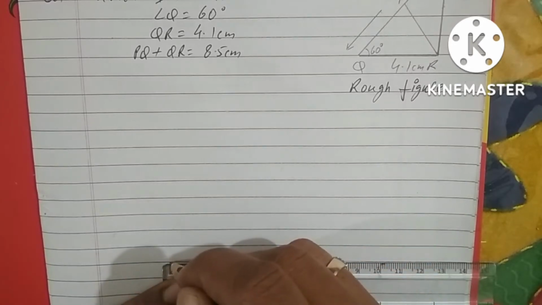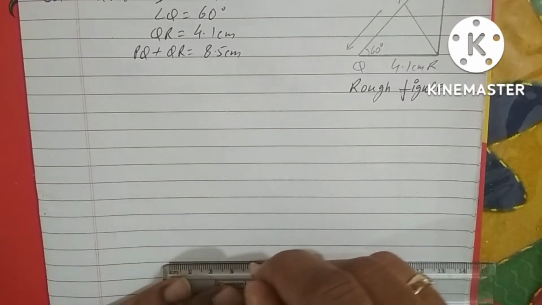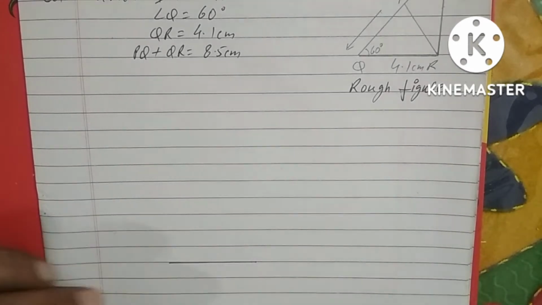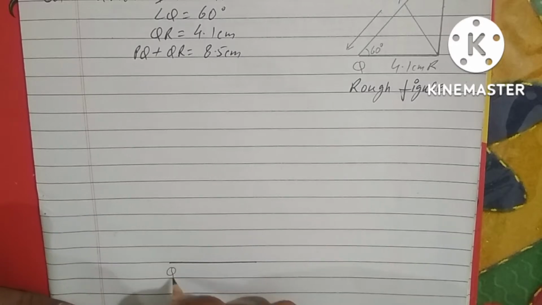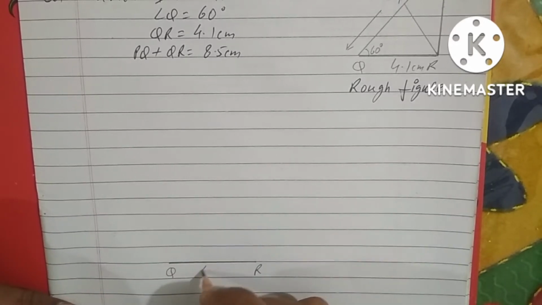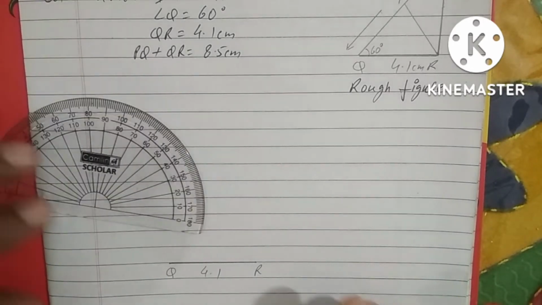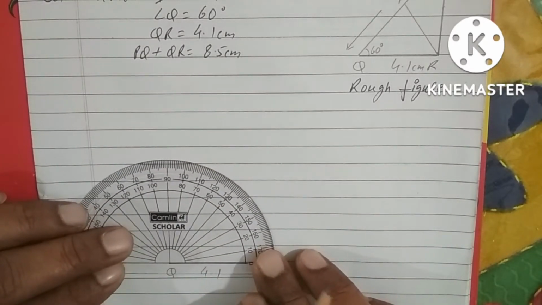So I'm going to make a segment QR that is 4.1 and name it as QR 4.1.